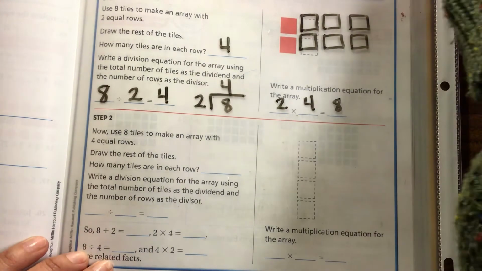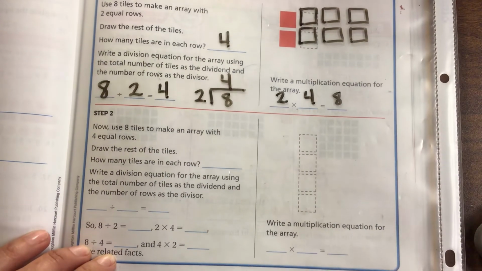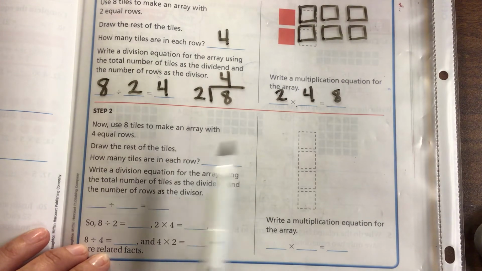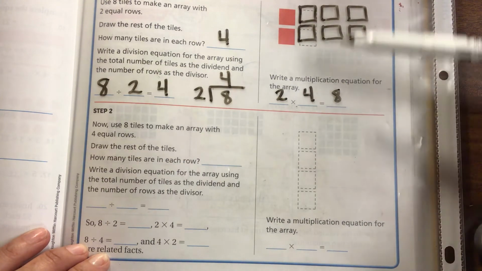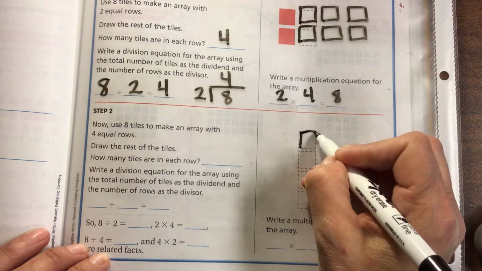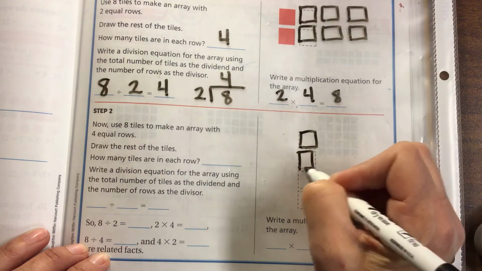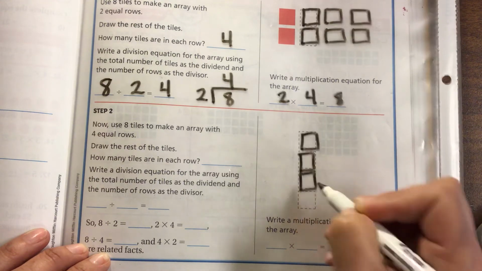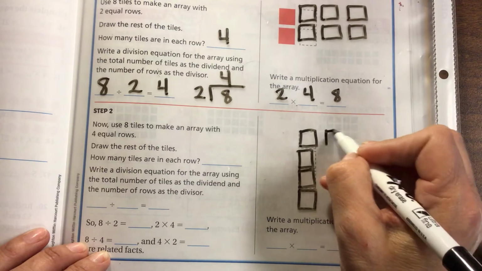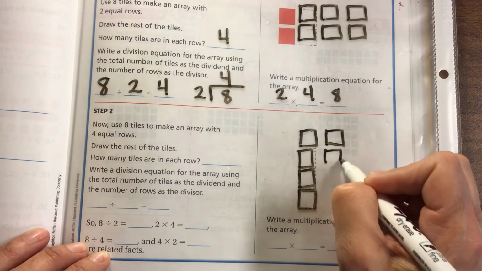Okay, this next part is real similar to what we just did. We're still going to use 8 tiles, but this time, notice the difference between my arrays. I'm going to have 4 rows of tiles this time. And I'm going to keep going until I get to 8.